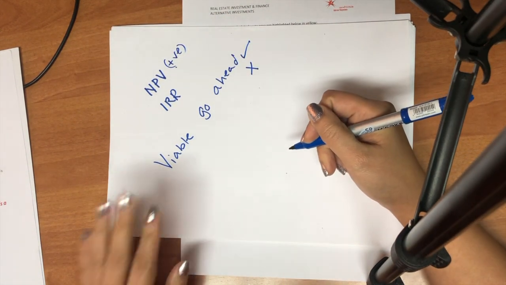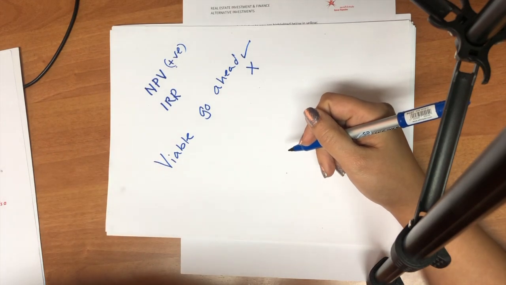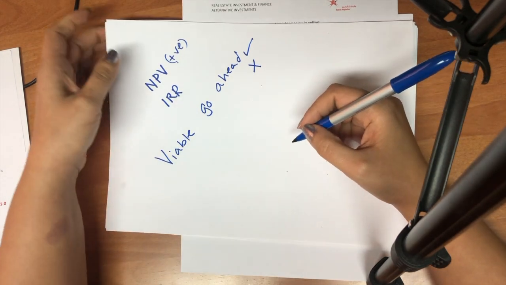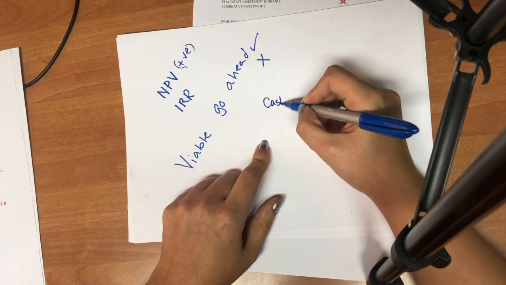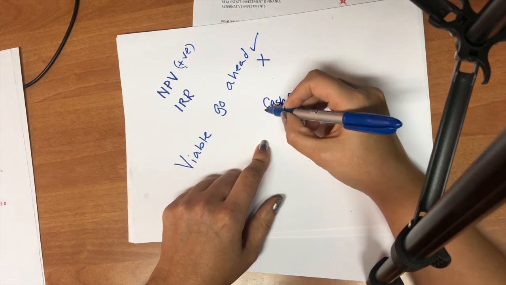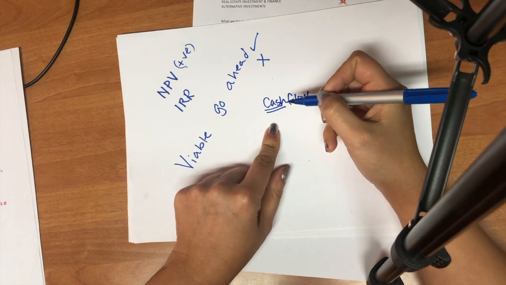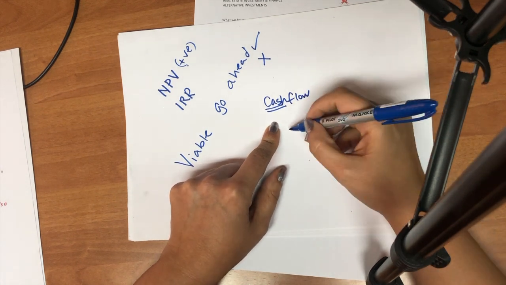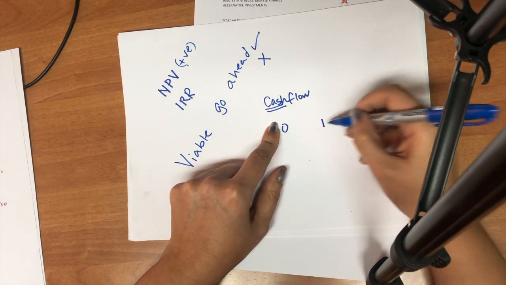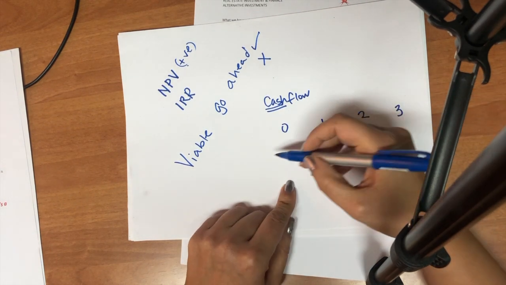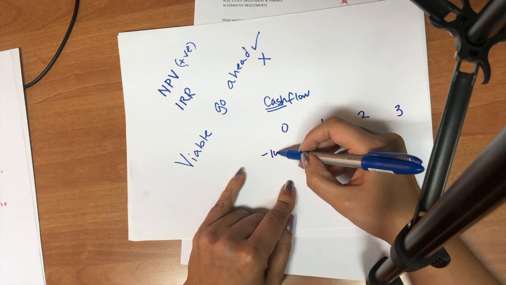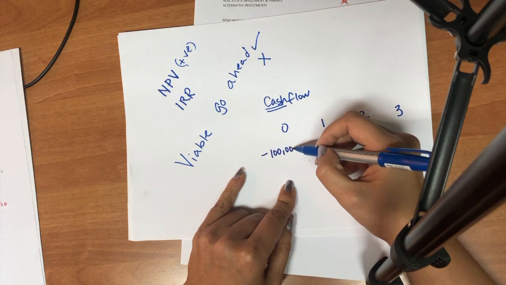All right, so the first thing we'd have to do in an NPV is what? Get the cash flows. So we need cash flows, actual cash. All right, and what do we do? Let's say your time 0 to 3, you have a project that's going to cost you $100,000.